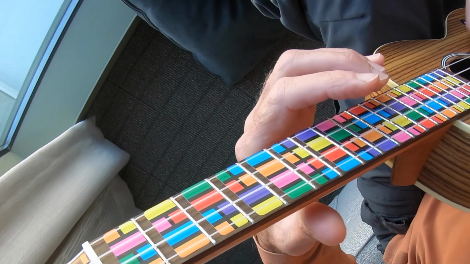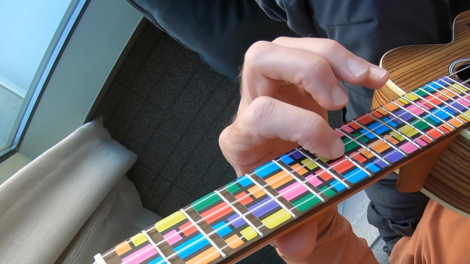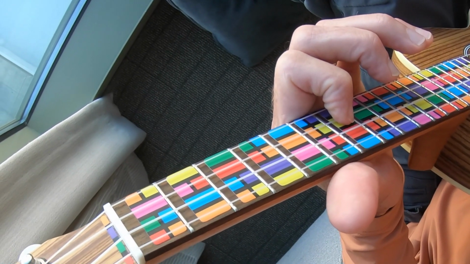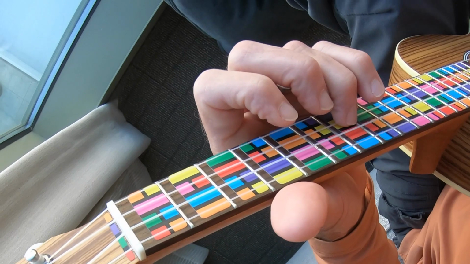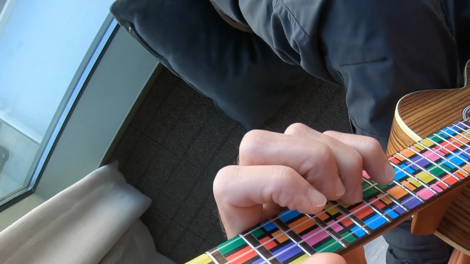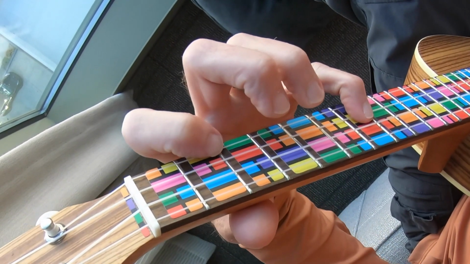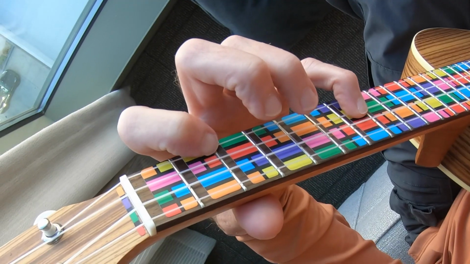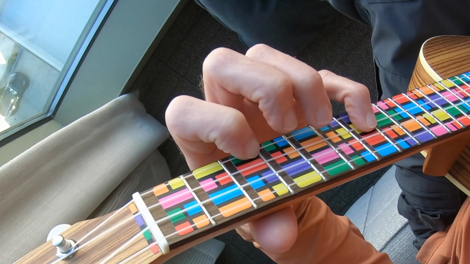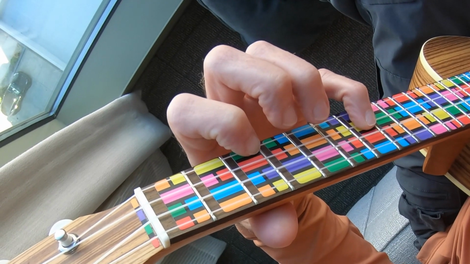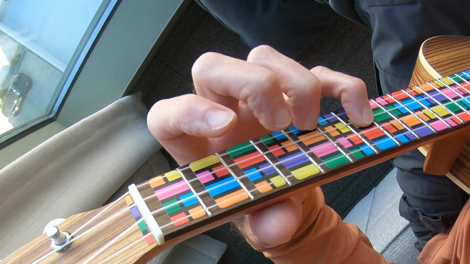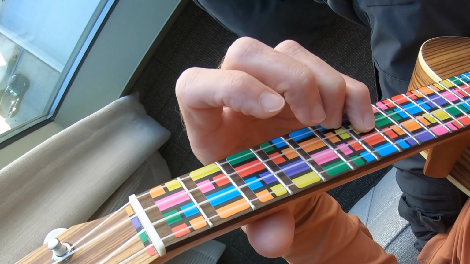But now if I were to play that B, establish that B as the tonic or the one or home, right? Right, so there's the perfect unison. Here is the minor second. Here's the major second. Here's the minor third. Here's the major third.